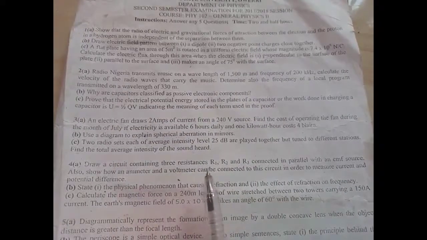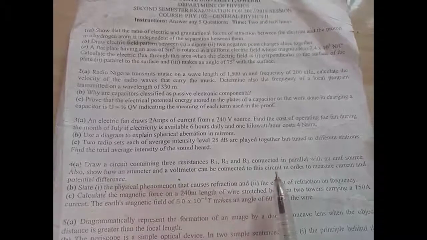The next question says, draw a circuit containing 3 resistances R1, R2, and R3 connected in parallel with an EMF source. Also show how an ammeter and a voltmeter can be connected to this circuit in order to measure current and potential difference.